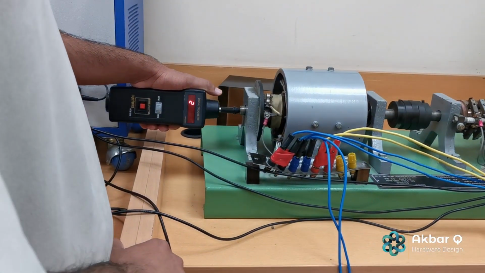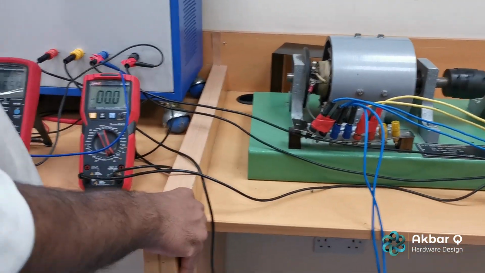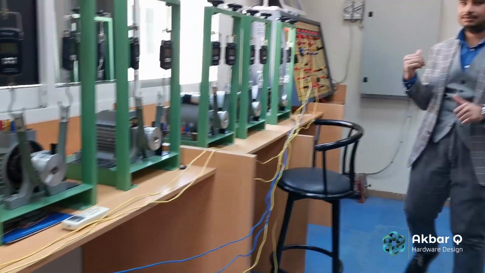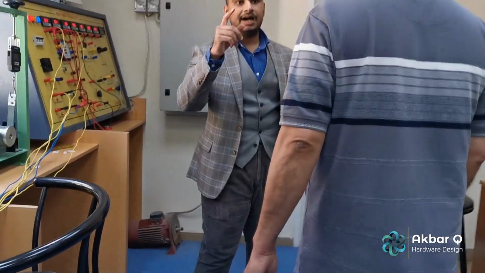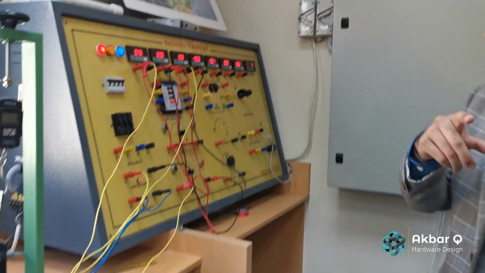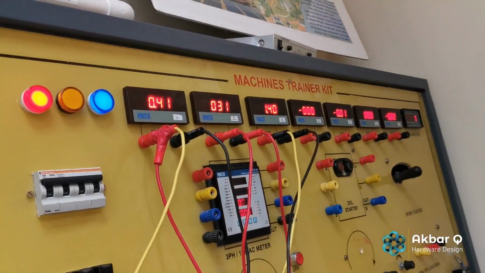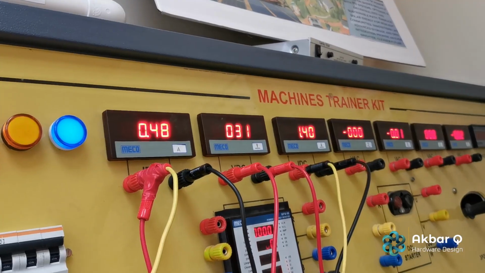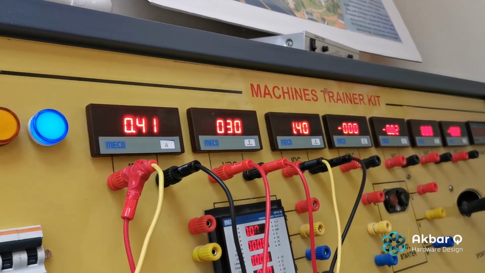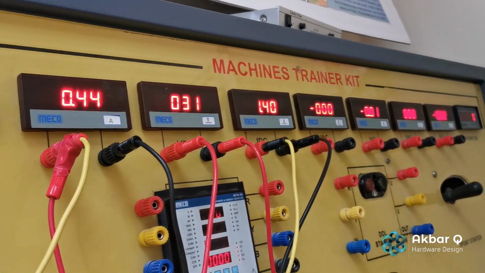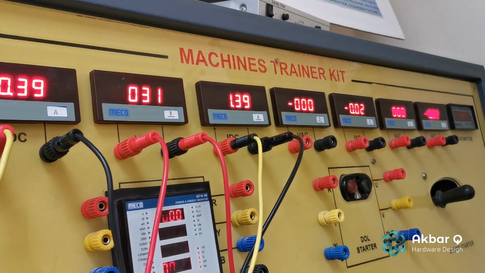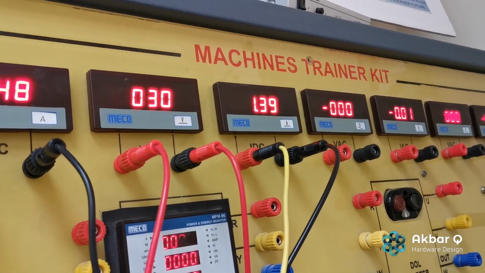How much power are we generating at 200 RPM? First we need to measure consumption. So, armature current of the motor, armature voltage of the motor, can you take it down? Armature current of the motor is 0.48. What next? Field current of generator 1.4.